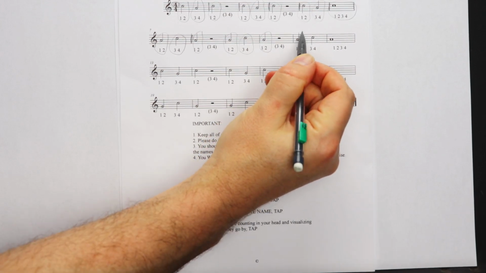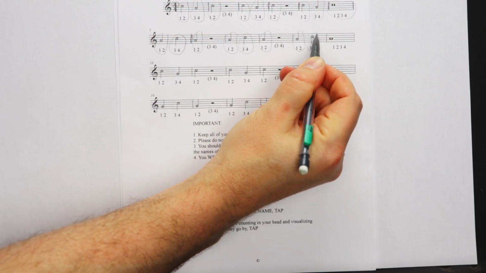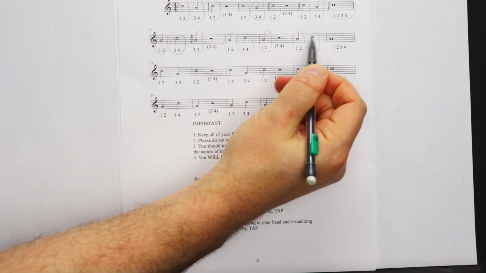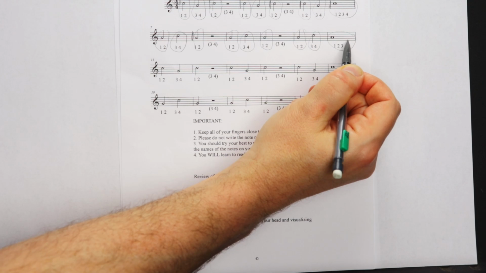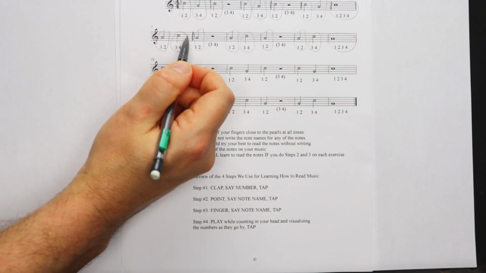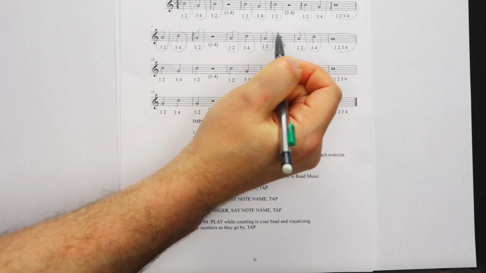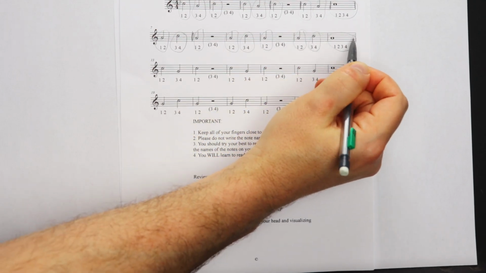And then this measure, this half note gets 2 counts. This half note gets the other 2 counts. So we have 4 counts in this measure. And then this whole note gets all 4 counts by itself. So we have 4 counts in each of these measures.